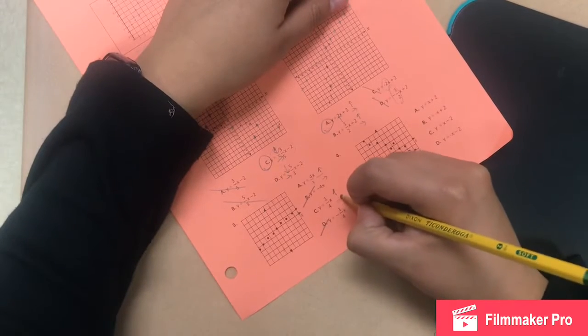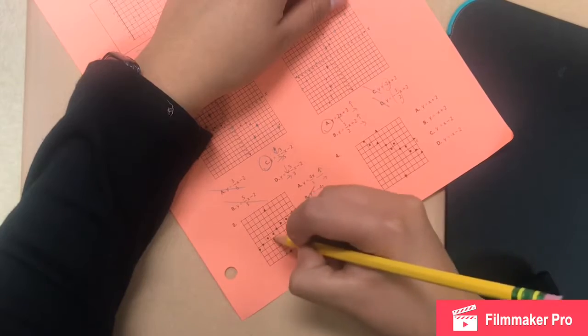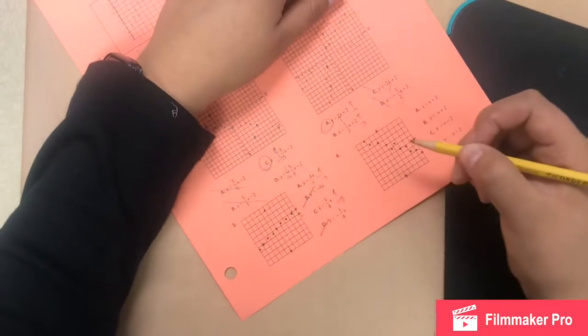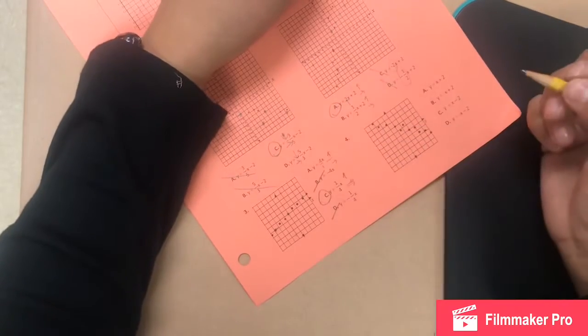So if I try letter C, they want us to go up 1, right 4 from the origin. So up 1, right 4, down 1, left 4, and that is closer to the lines or the dots that are already there. So letter C.